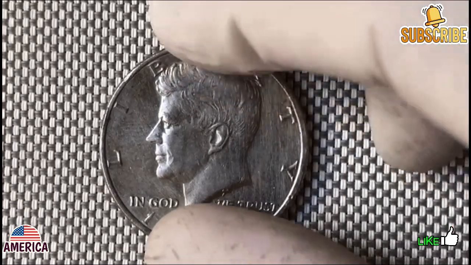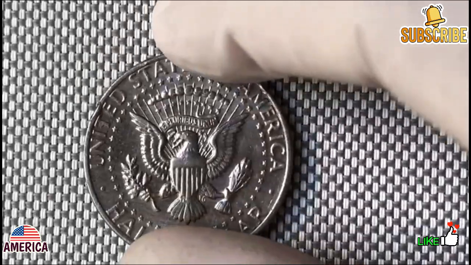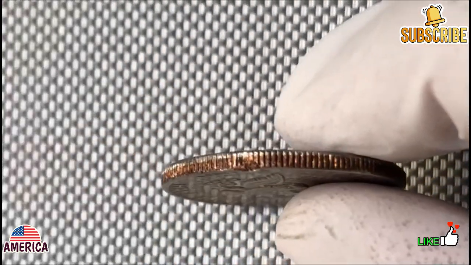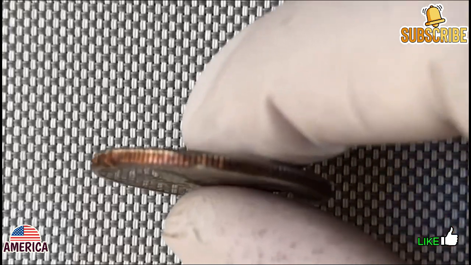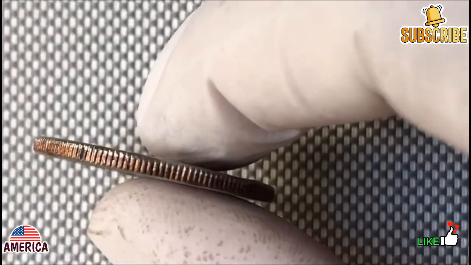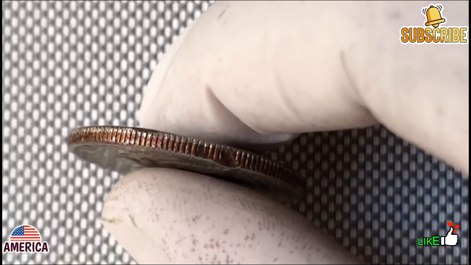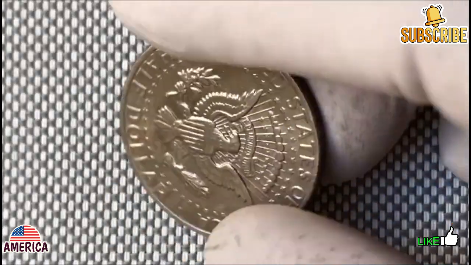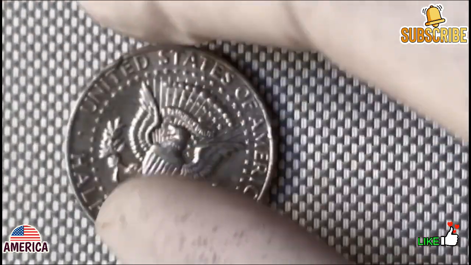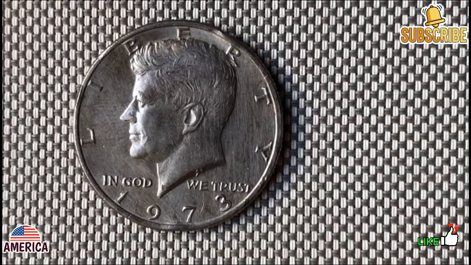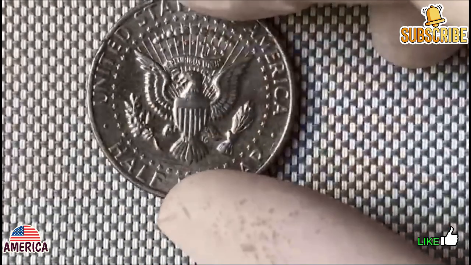The country had just emerged from the turmoil of the 1960s, a decade marked by civil rights movements, protests, and social upheaval. But the 1970s represented a time of reckoning, as Americans sought to heal and rebuild in the aftermath of such a tumultuous era. As the U.S. economy struggled with inflation and the looming energy crisis, coins like the 1973 half-dollar were symbols of stability and continuity, a small, reassuring constant in the lives of everyday Americans.